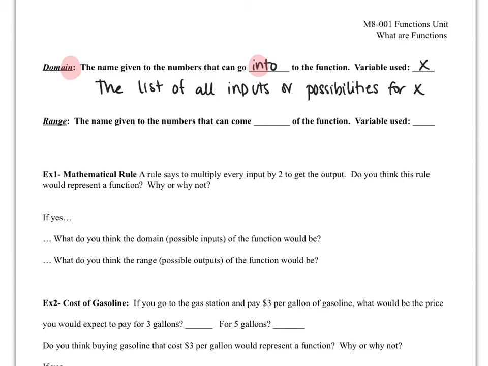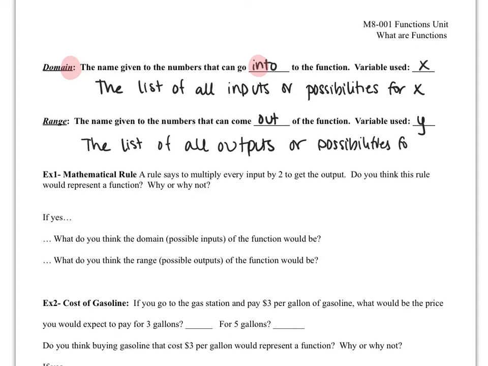Now the range is just the name that's given to the numbers that can come out of the function. And the variable used for that is going to be y. So my range is just going to be the list of all outputs or possibilities for y. So let's say our mathematical rule says to multiply every input by 2 to get the output. Do we think this rule would represent a function?